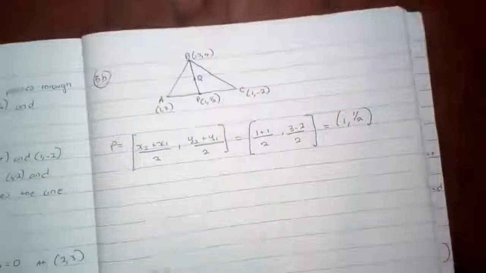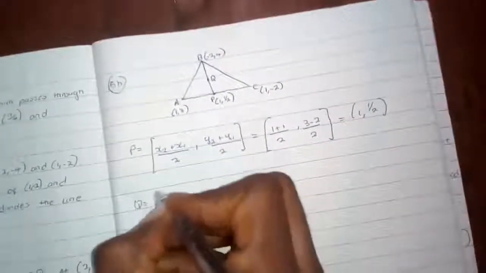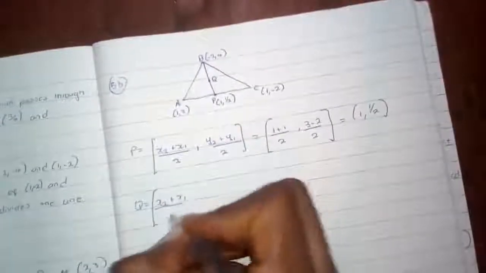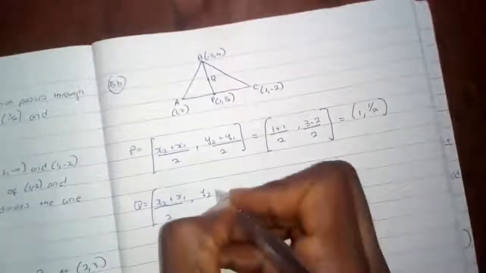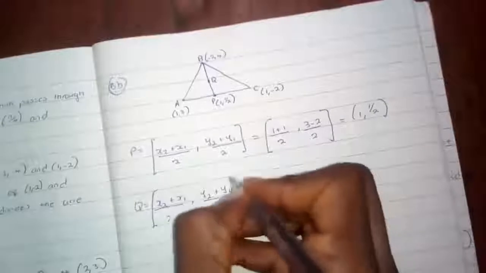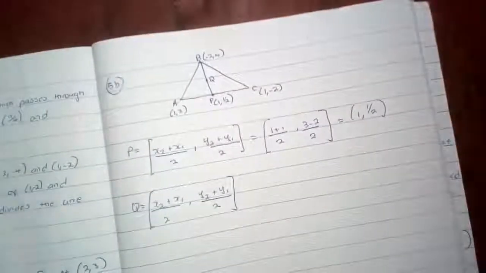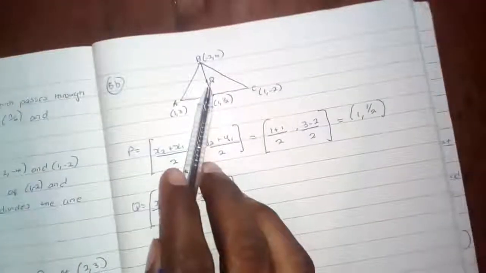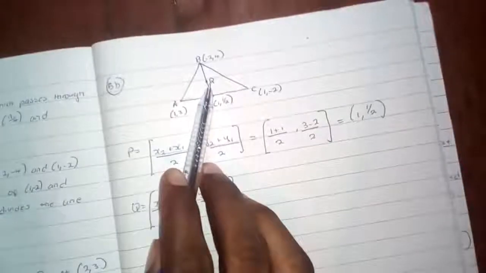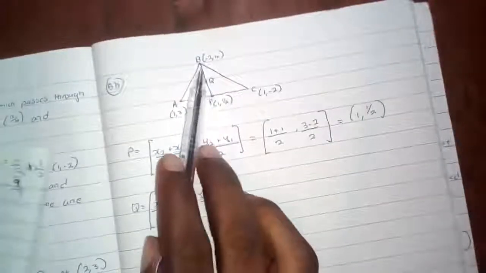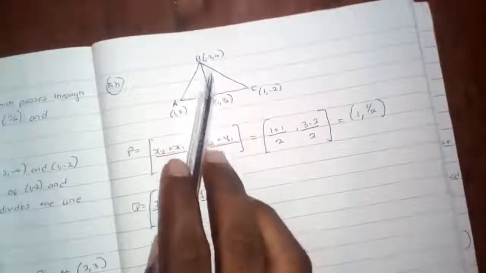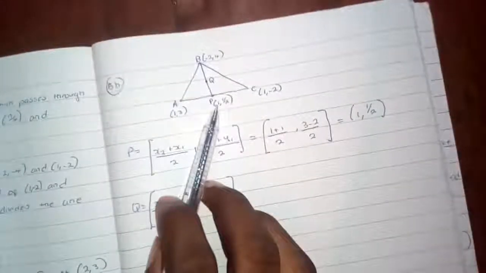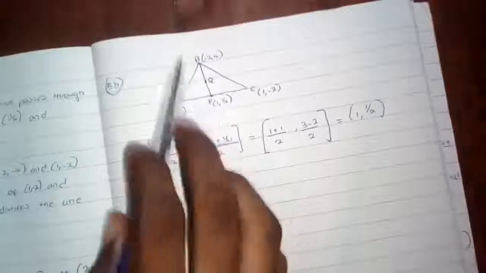Let's solve for the midpoint of Q. Q will be equal to the same formula for midpoints, x2 plus x1 over 2, y2 plus y1 over 2. Okay, the midpoint of Q. Now let's take from this side, this will be our x2 and this will be our x1.